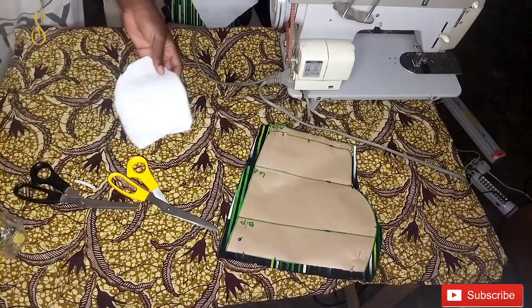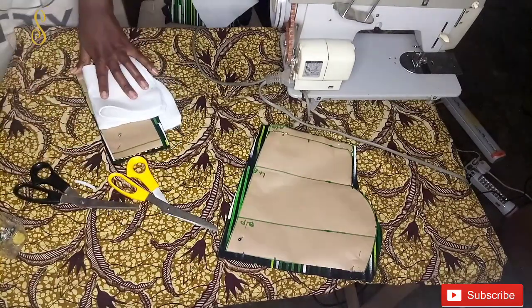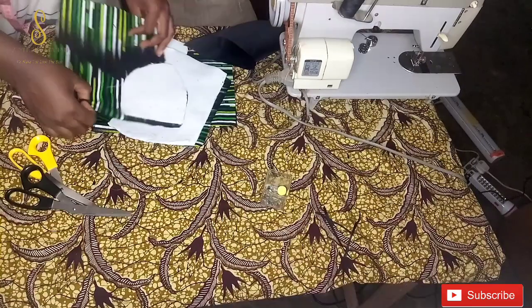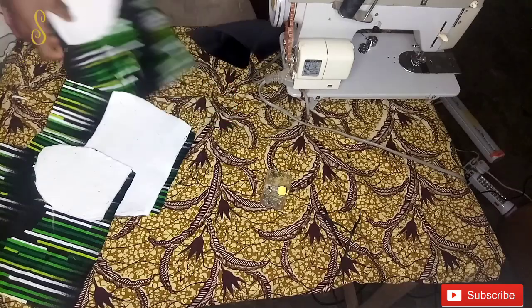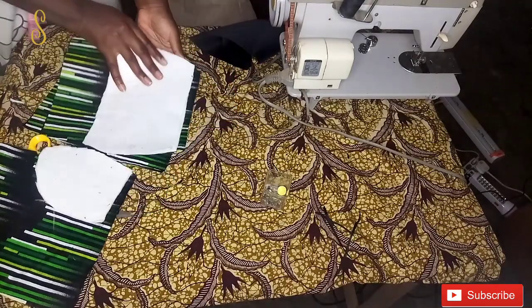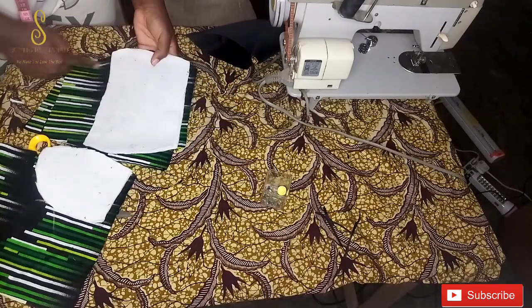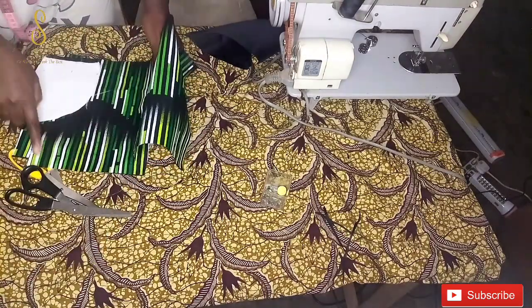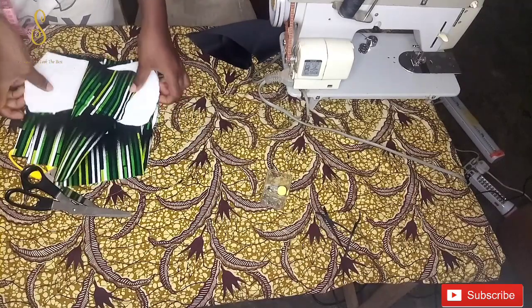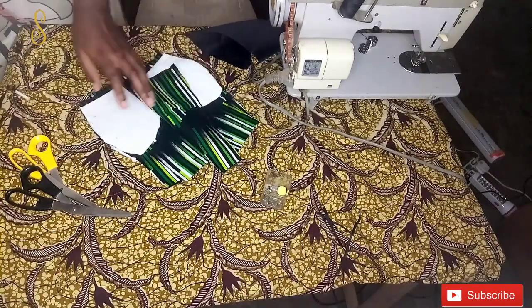So guys, I'll go ahead now and use my iron to gum this wadding to the fabric. So I've gummed the wadding to the fabric, both the center front and the side front. So I'm going to go ahead and sew the center front down to the side front like so. So after doing that, I will press it open. I'll notch it and press it open.